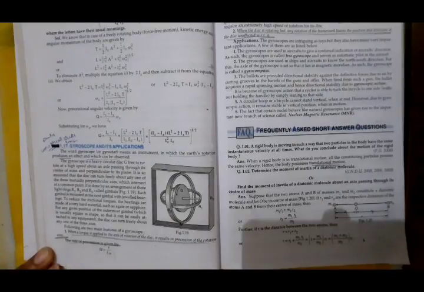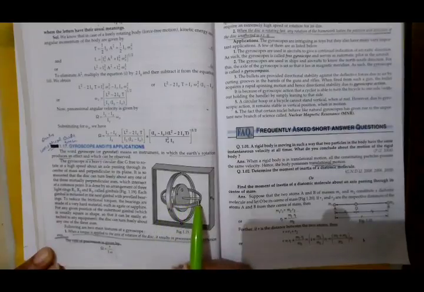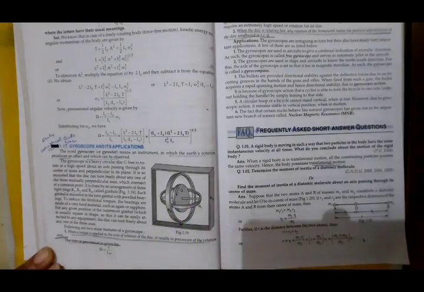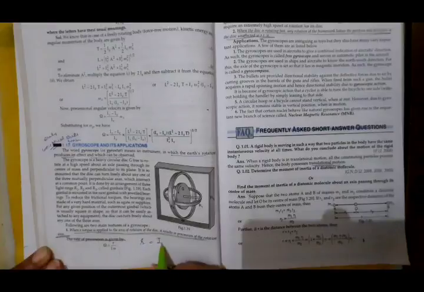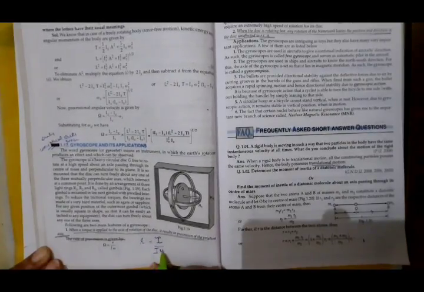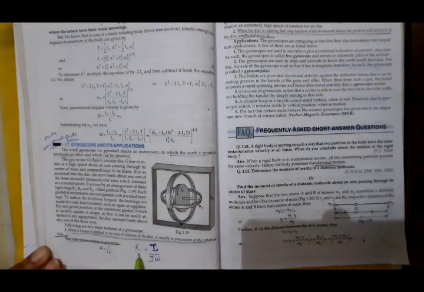One we have just studied: when we apply torque in a direction perpendicular to this axis of rotation, then this axis of rotation will start precession. It will start changing its direction. And this rate of precession is tau upon I omega. In this book, they have denoted this rate of precession as capital omega, but we will use small r for the rate of precession.